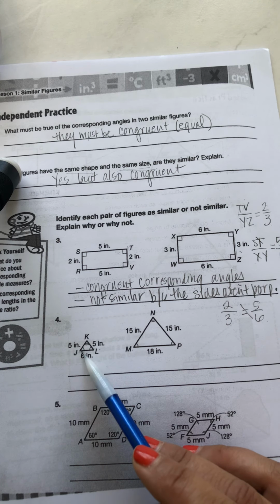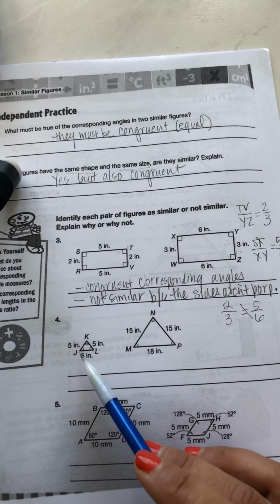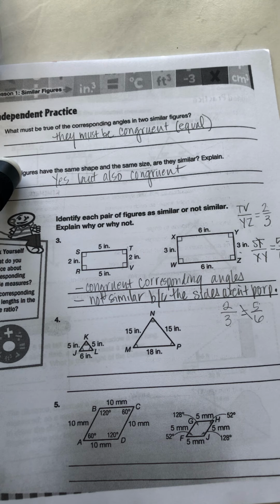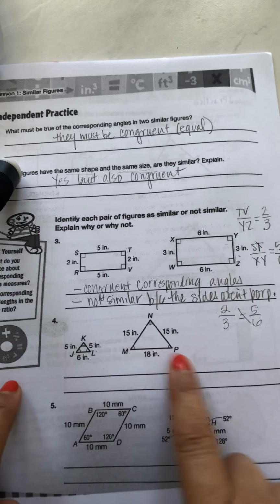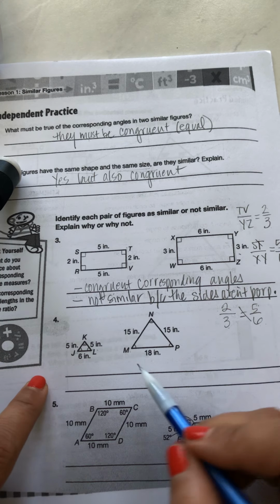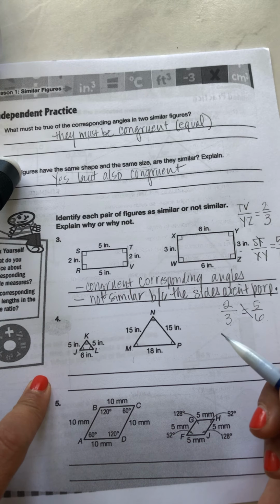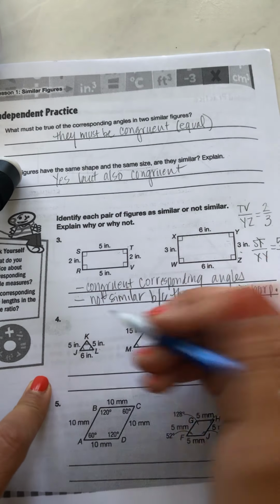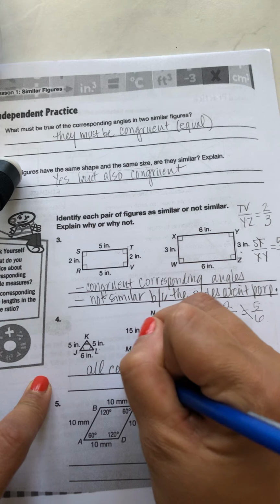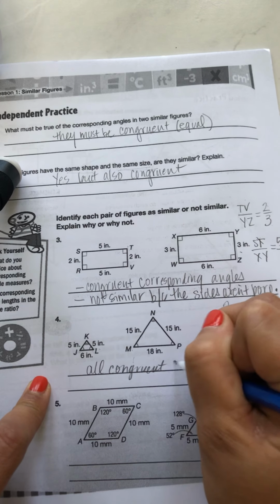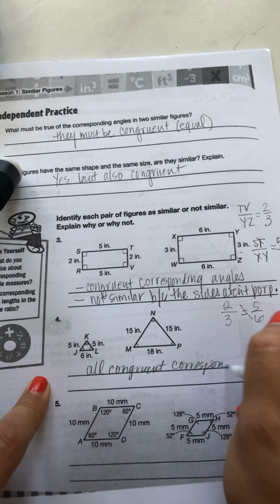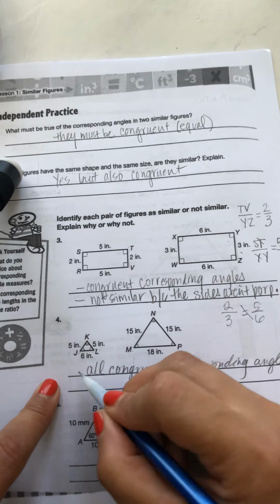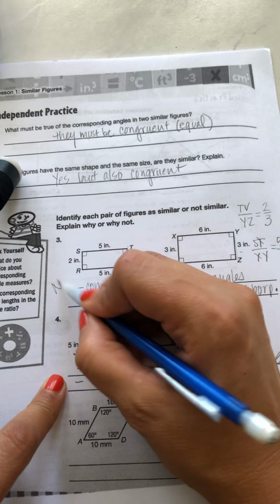So this is an isosceles triangle, right? Or no, it's an equilateral triangle, but it has 2 equal angles, right? So M and P and J and L are all equal. So it looks like all the corresponding angles are congruent. So I have all congruent corresponding angles. Yes, that works.